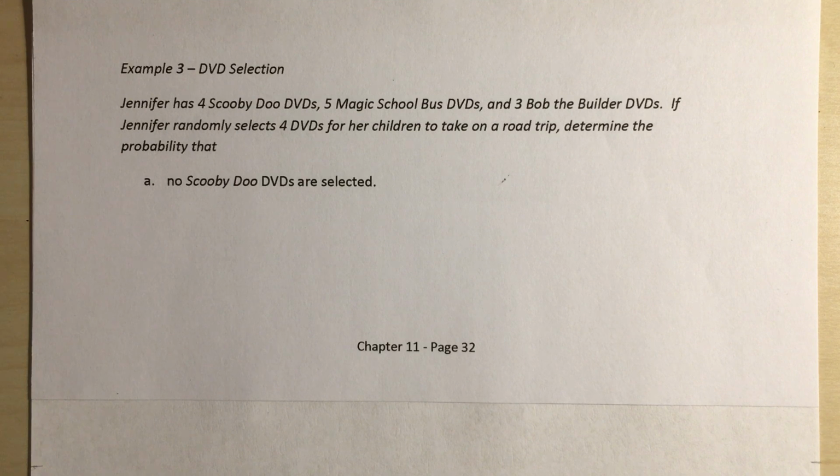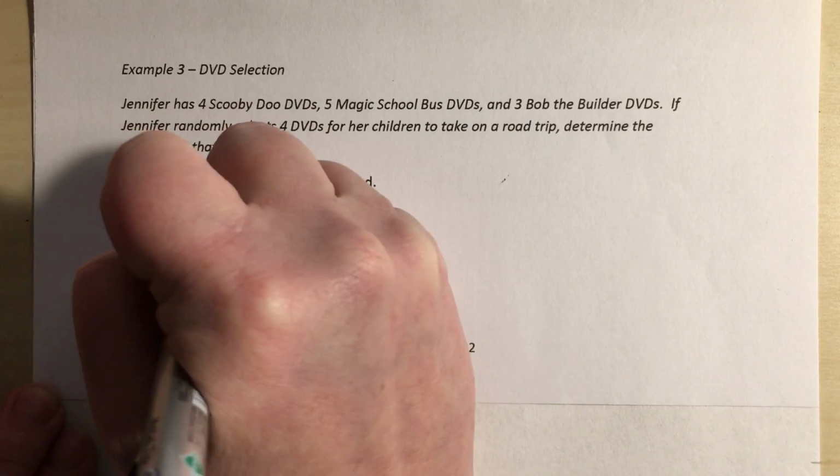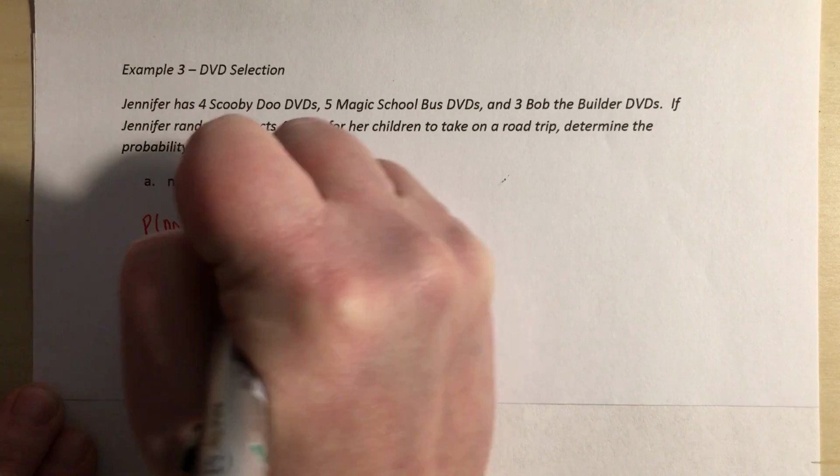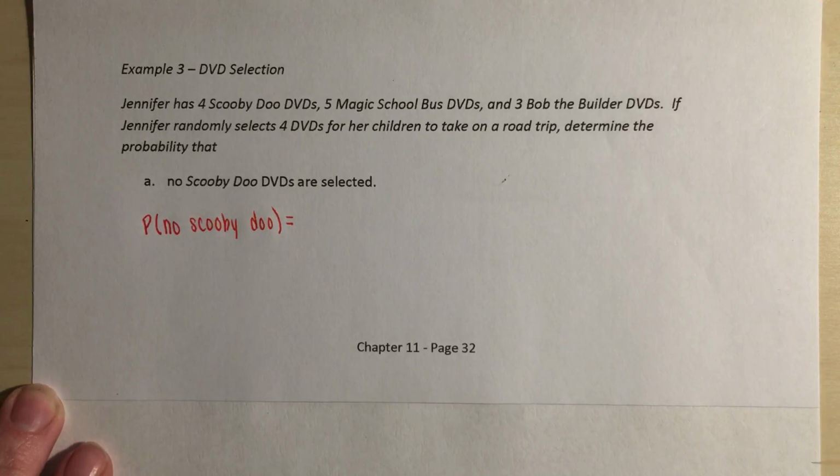So Jennifer has 4 Scooby-Doo DVDs, 5 Magic School Bus DVDs, and 3 Bob the Builder DVDs. If Jennifer randomly selects 4 DVDs for her children to take on a road trip, determine the probability that no Scooby-Doo DVDs are selected. Right, so our first probability is that no Scooby-Doo DVDs are selected.